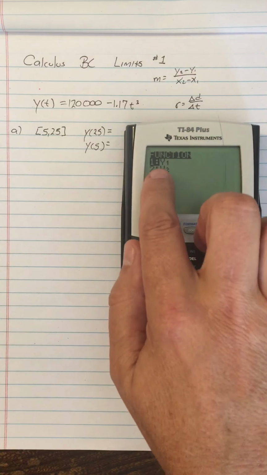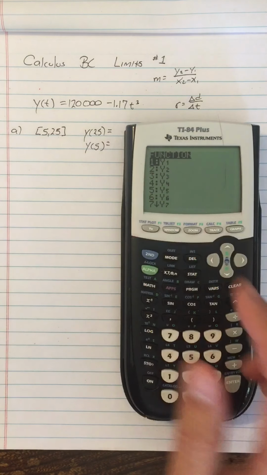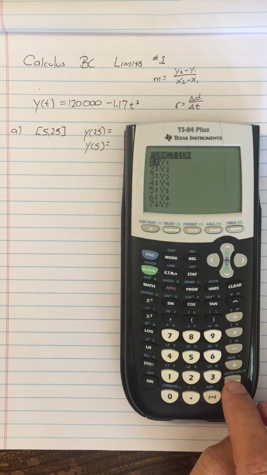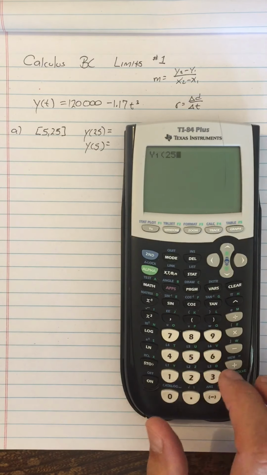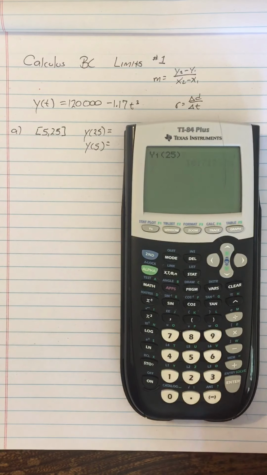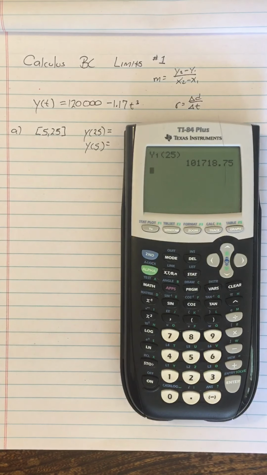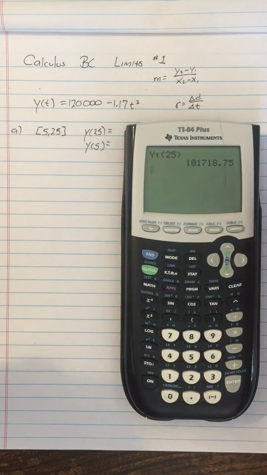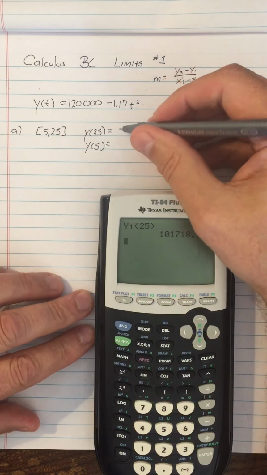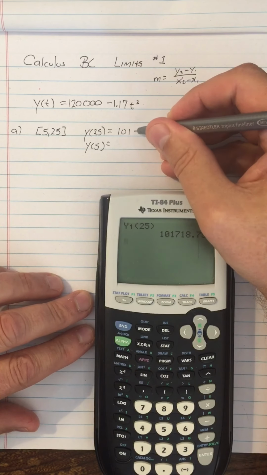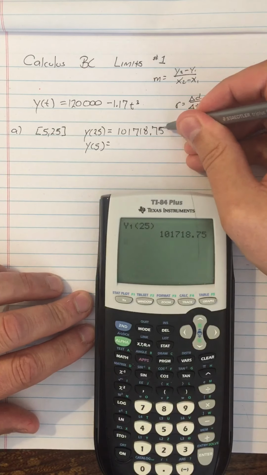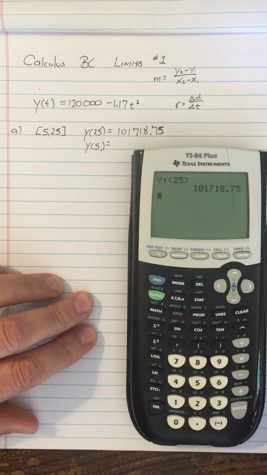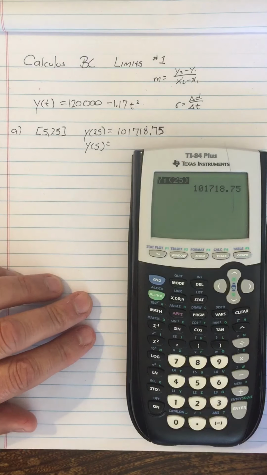All right, there's a list. We want y1. Later on, we're going to use some of the other ones. We're going to start with y1. All right, and then I have y1. Now all I do is parentheses 25, enter, and it tells me what y of 25 is. So that not only saves me plugging into this equation, but it's going to save me doing that again and again and again. So this is 101,718.75.